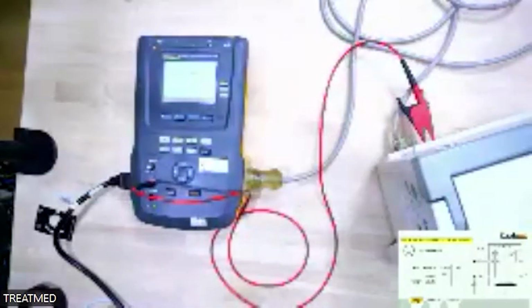We cannot see the screen of the device. Can you show it closely, please? Okay, we will zoom in.